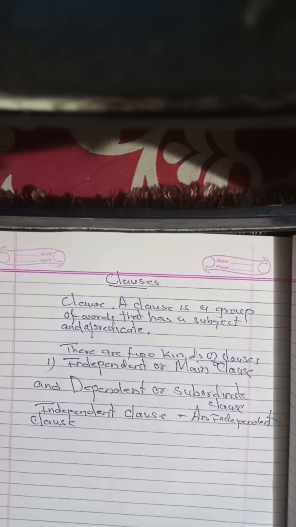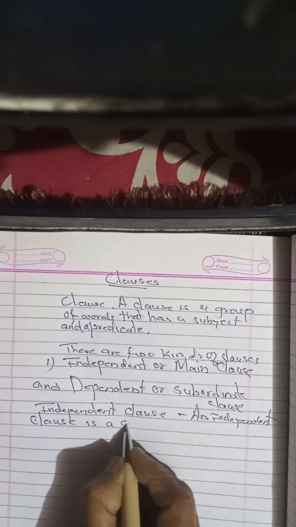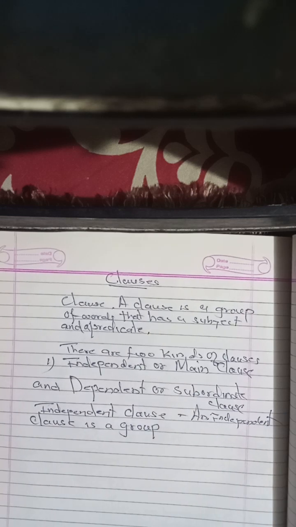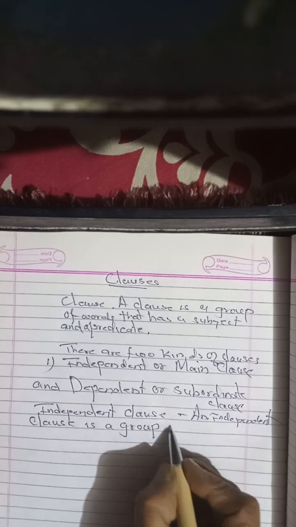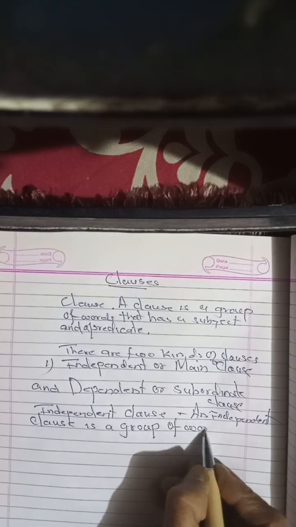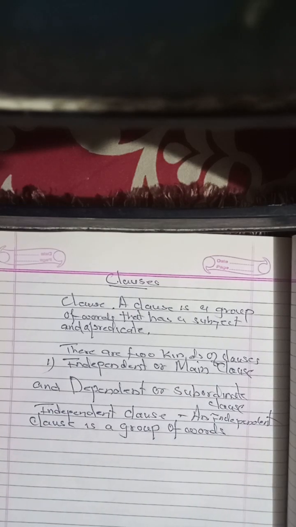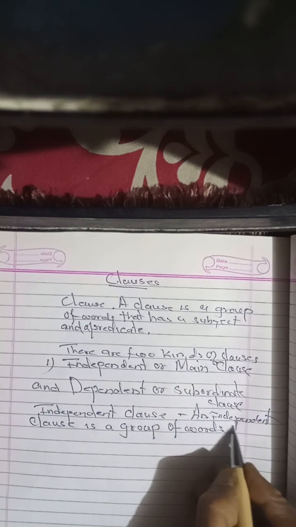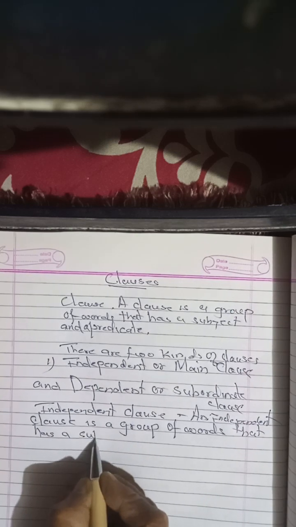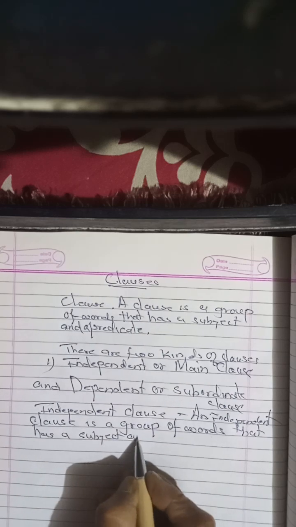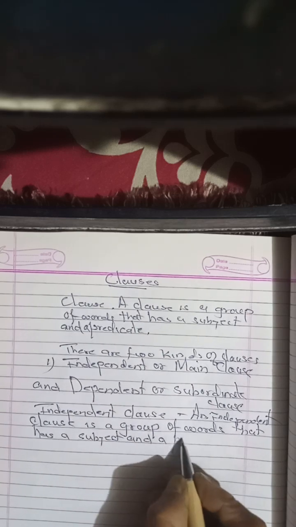An independent clause is a group of words that has a subject and a predicate.